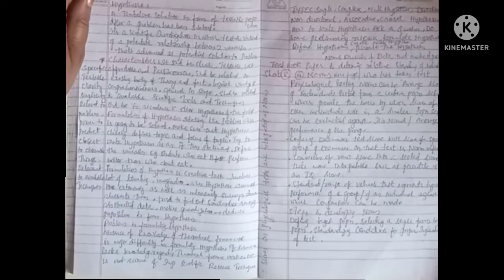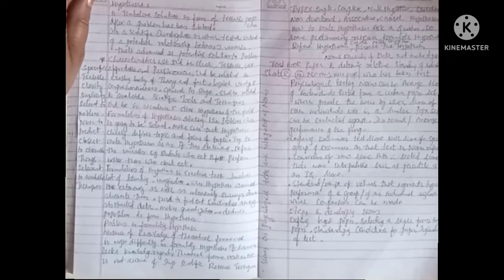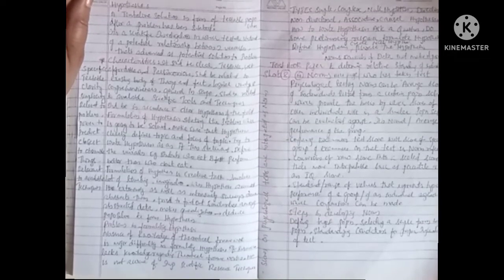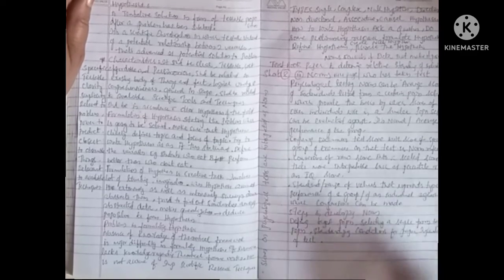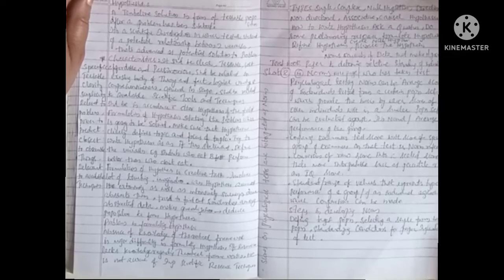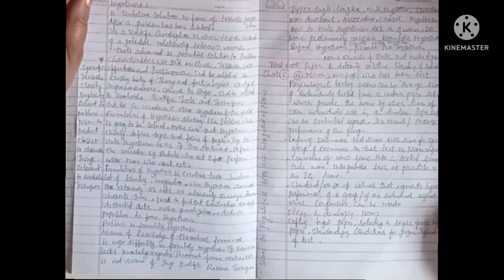Problems in the formulation of a hypothesis. Absence of knowledge of the theoretical framework is a major difficulty in formulating the hypothesis. If the researcher lacks thorough knowledge regarding the subject, then it is very tough to form a hypothesis based on scientific research techniques.